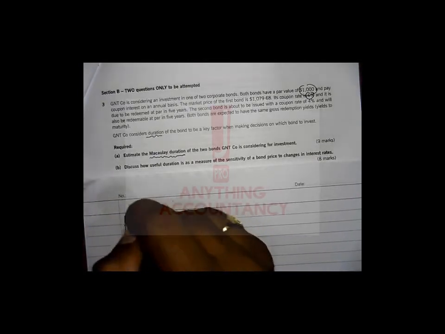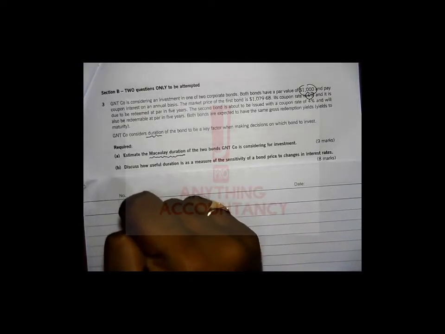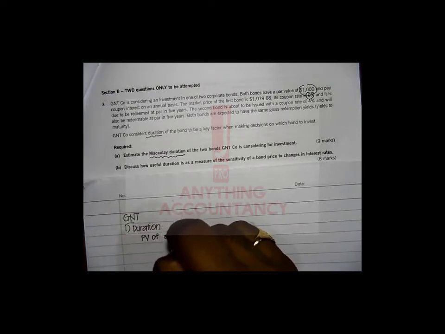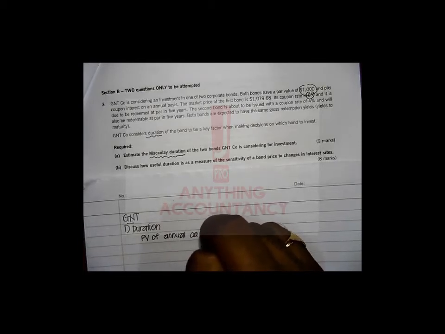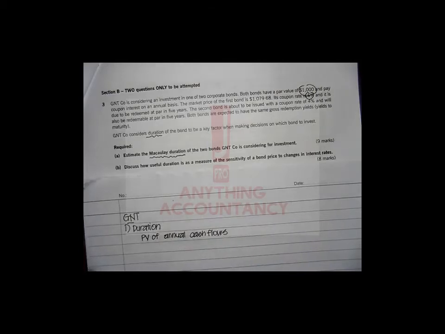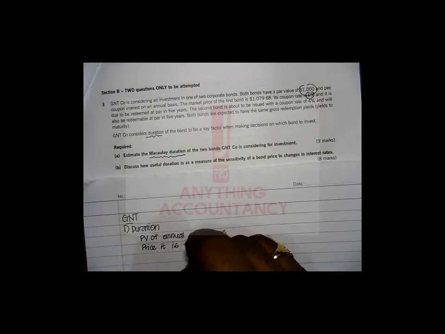Number one, you're going to calculate duration. You need to figure out the PV of annual cash flows, and then the price, the price it is trading at.